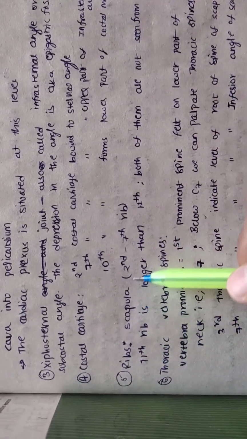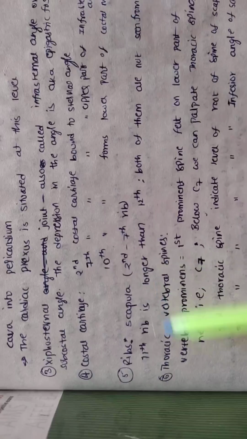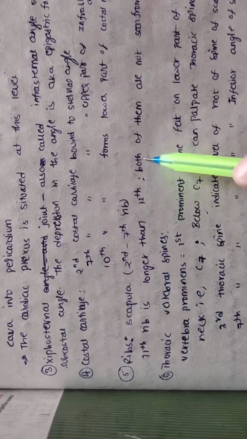Ribs: the scapula extends between the second rib to the 7th rib. 11th rib is longer than the 12th rib. Both of them are not seen from front, means they can be visible only from back.